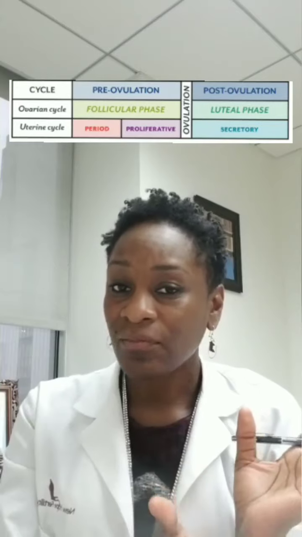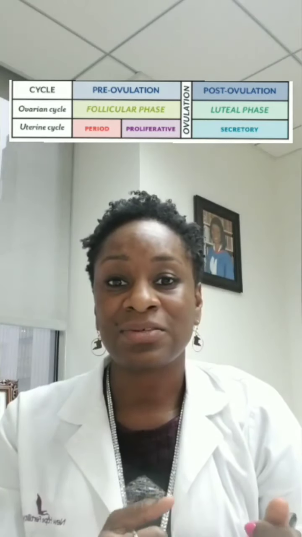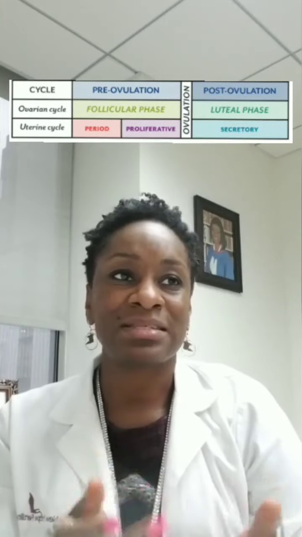You ovulate, release the egg, and now the ovaries are in the luteal phase to support a pregnancy, while the uterus is in the secretory stage, secreting glycogen storage granules and prostaglandins.